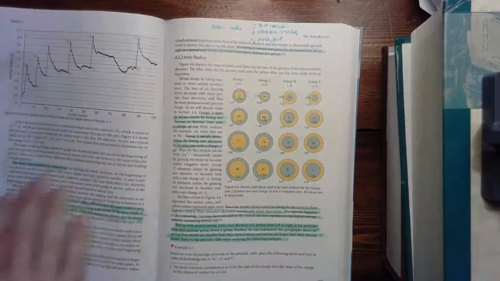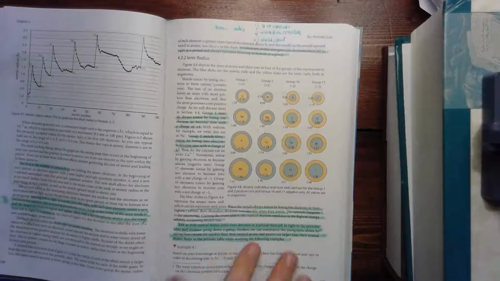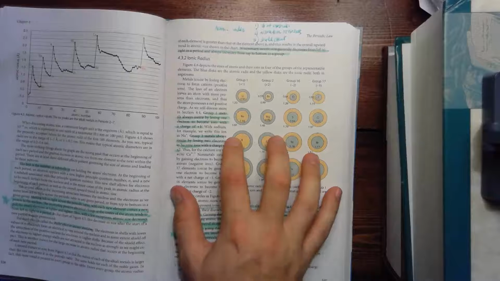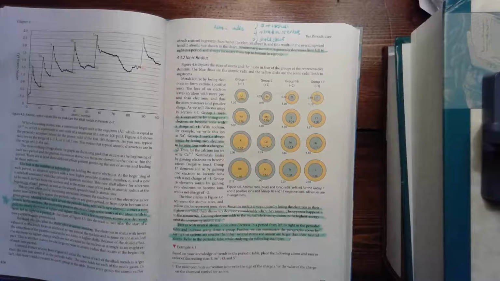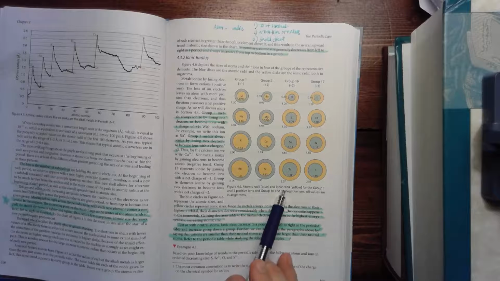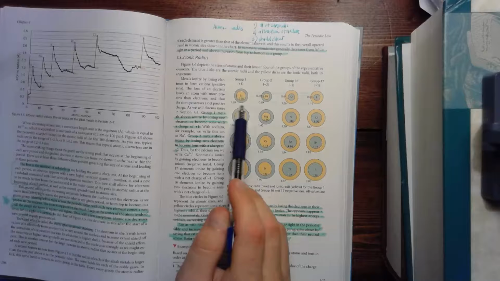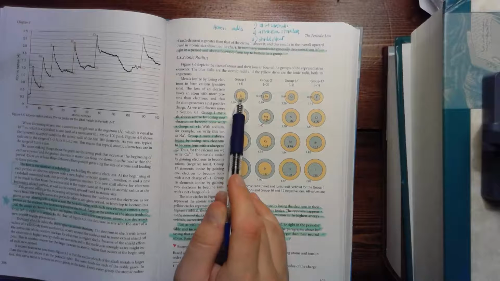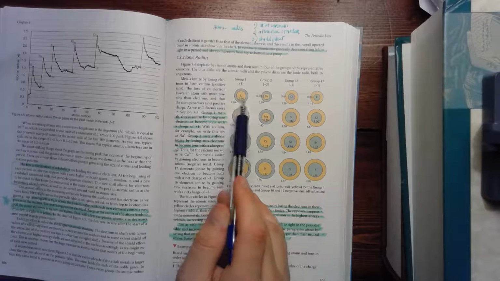Right now, all we're talking about is what happens with the ionic radius. Atomic radii are blue and the ionic radii are yellow. So blue is the normal neutral, and yellow is the radius of the atom after it has ionized the way that it likes to ionize.